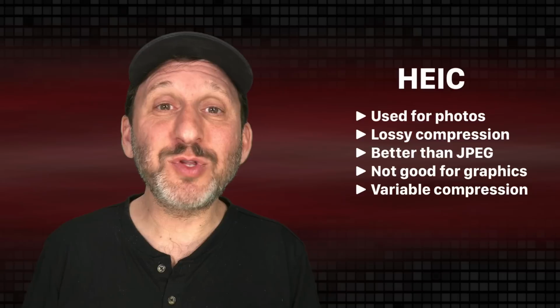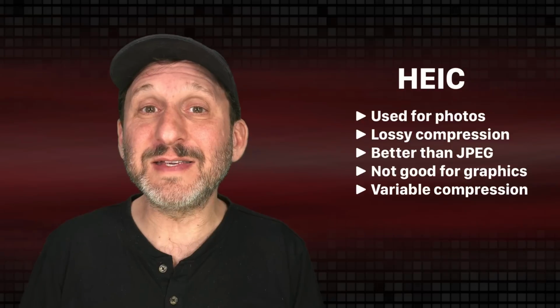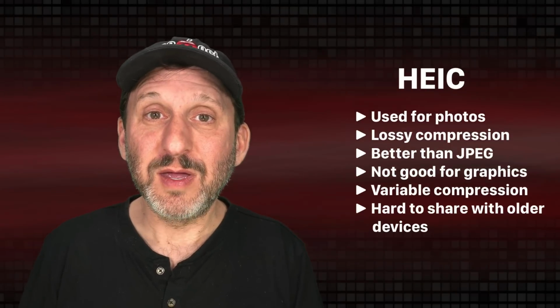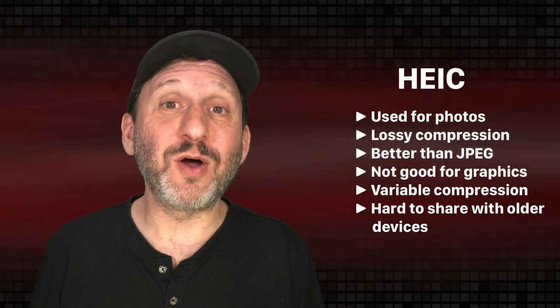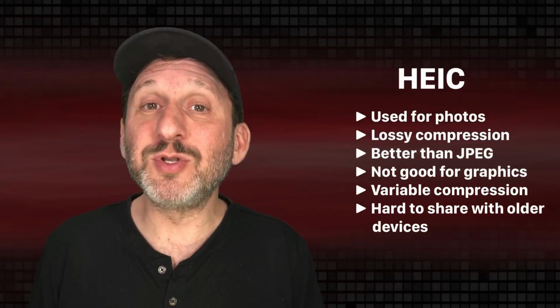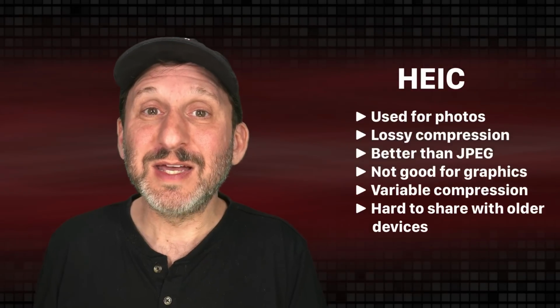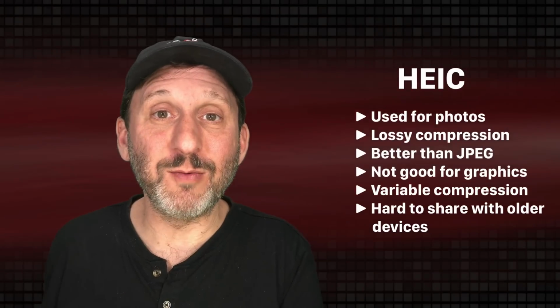So that sounds great, but there's one problem. Because this is a newer format, older devices may not be able to open them. If somebody you send an HEIC file to has an older device or they're running an older version of their software or operating system, they may not be able to do anything with those images since their stuff predates when these files were being widely used.